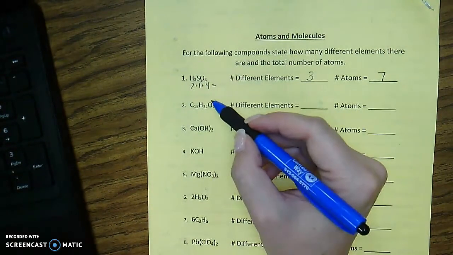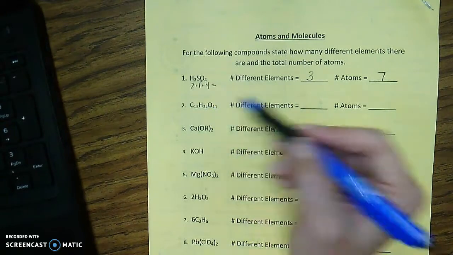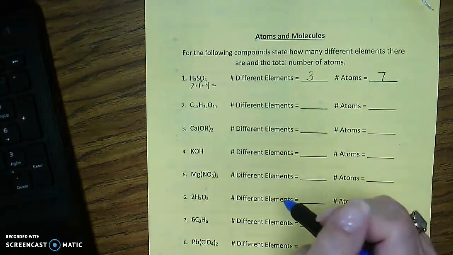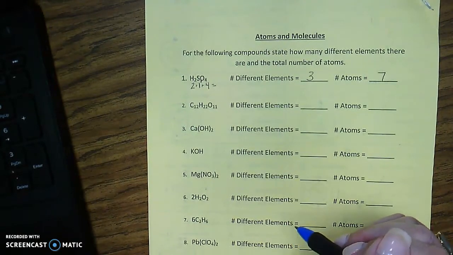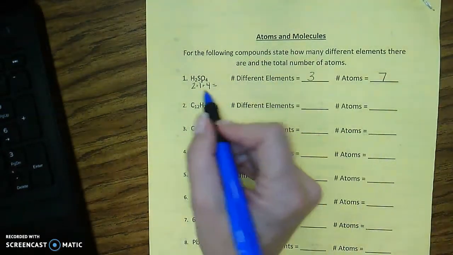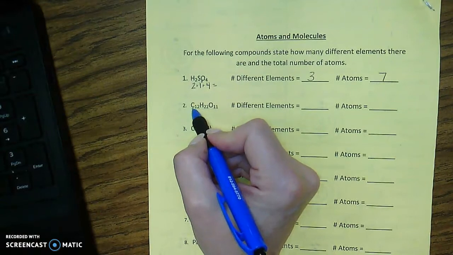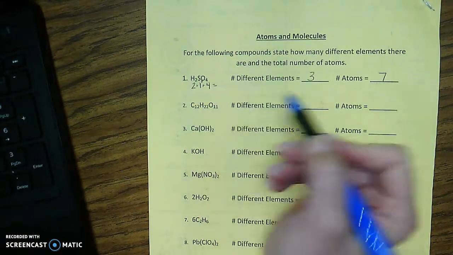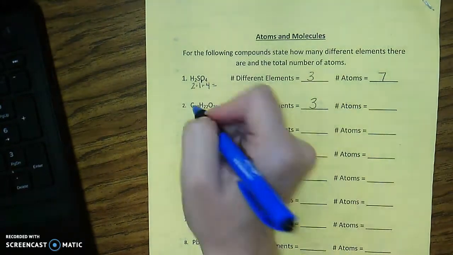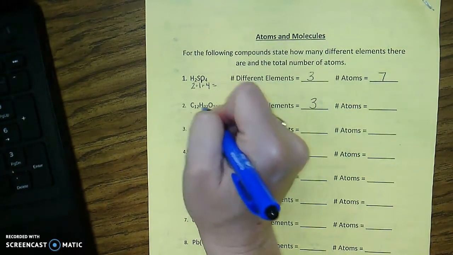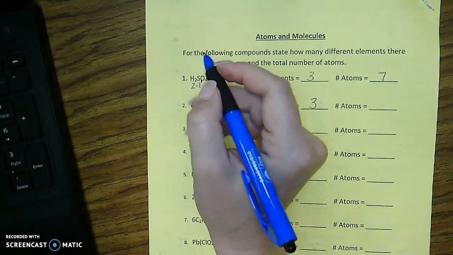For this next one, we have C12H22O11. That is sucrose. That is common table sugar. How many different elements do we have? Again, count the capital letters. Carbon plus hydrogen plus oxygen gives us 3 capital letters, 3 different elements. We're going to take and add up our little numbers. Remember what those are called?